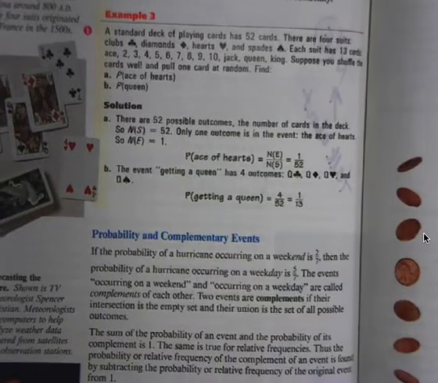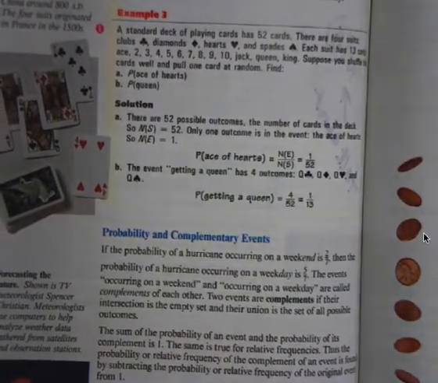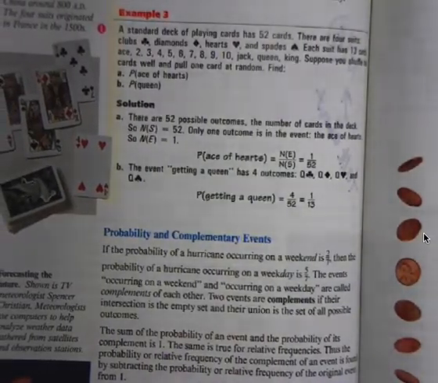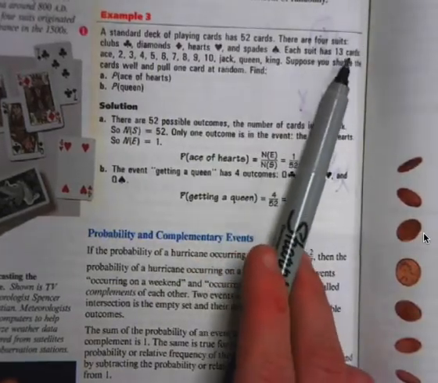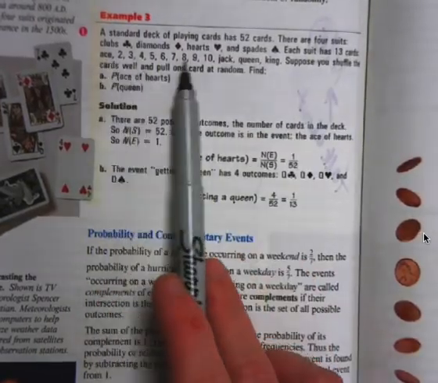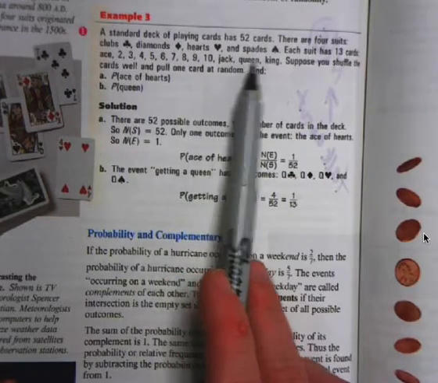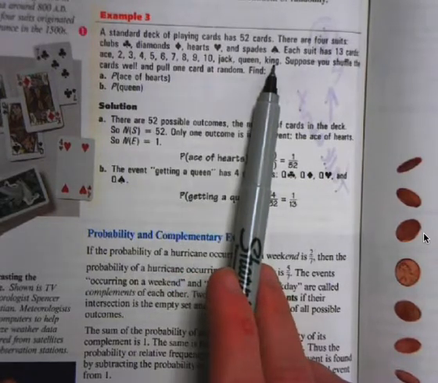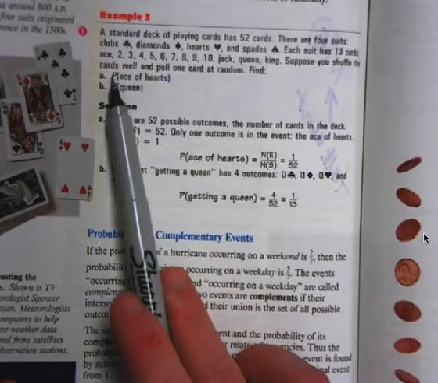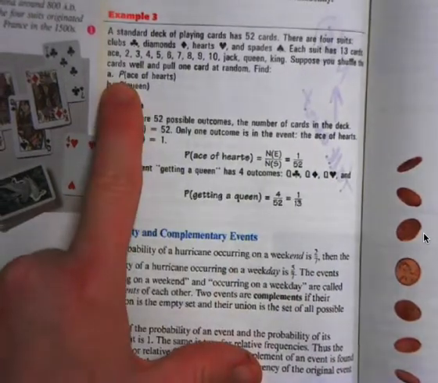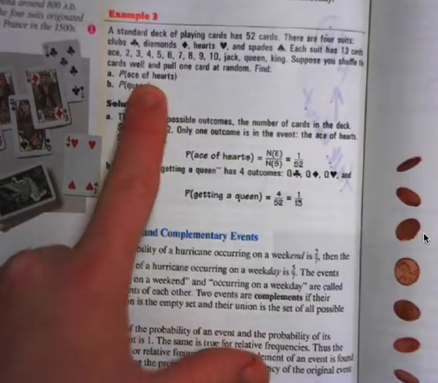All right, example 3 talks about cards. So this is a fun example. A standard deck of playing cards has 52 cards. There are 4 suits: clubs, diamonds, hearts, and spades. Each suit has 13 cards, an ace all the way up through 10, jack, queen, and king. So those are the 13 cards. Suppose you shuffle the cards well and pull 1 card at random. Find the probability, that's what that P stands for, of getting the ace of hearts.